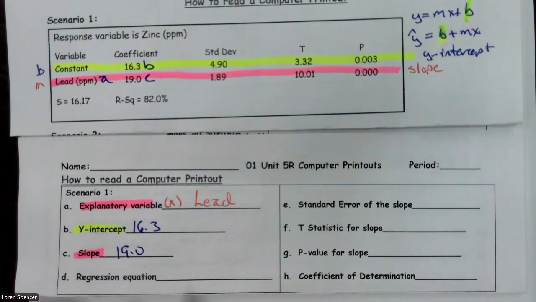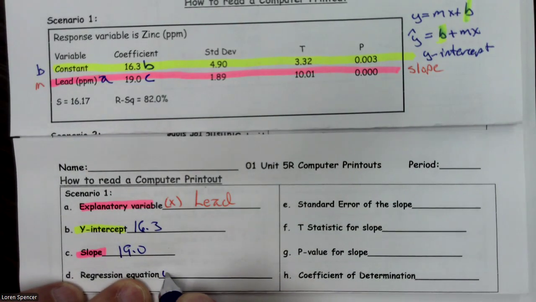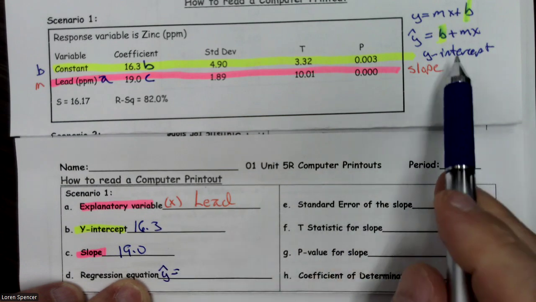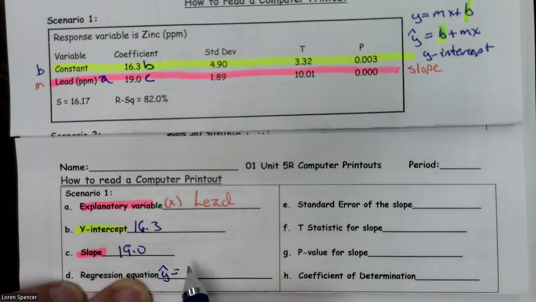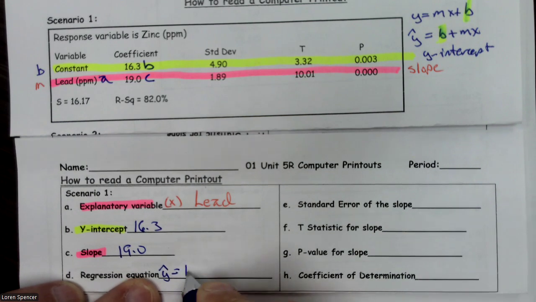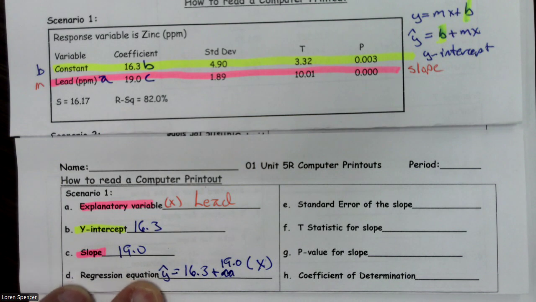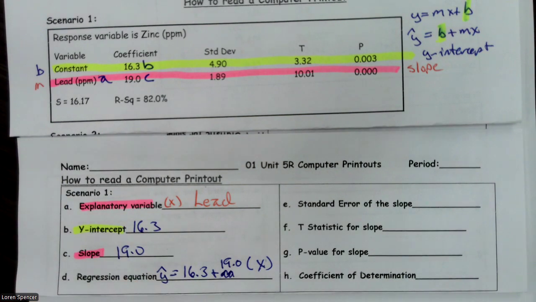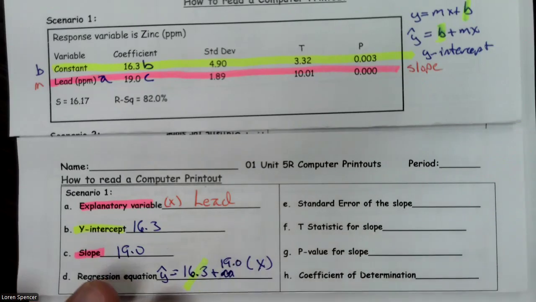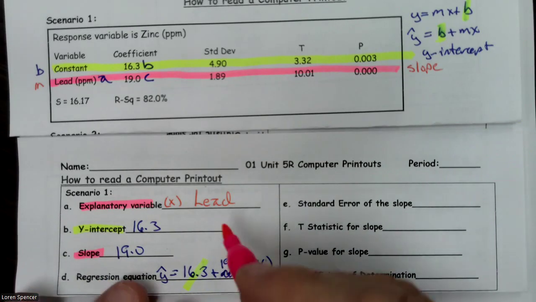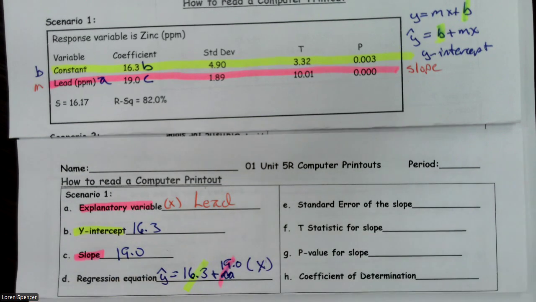Then it asks for a regression equation, which is going to be y hat equals, and we want it in b plus mx format. So that's going to be 16.3 plus m for our slope, which happens to be, in this case, 19.0 times our x value. Once again, this is our y-intercept, and this was my slope. And we're just following y hat equals b plus mx.